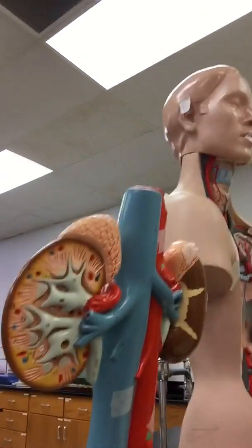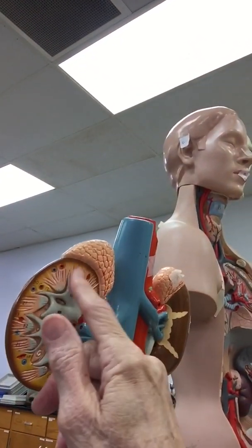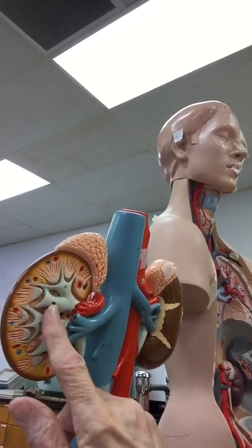Okay, the urinary study questions. The first one says, name the parts of a coronal section of the kidney. The coronal section would be like this little model right here. Right here, this would be the coronal cut. So you have the cortex, the medulla, and then the calyces with the pelvis.